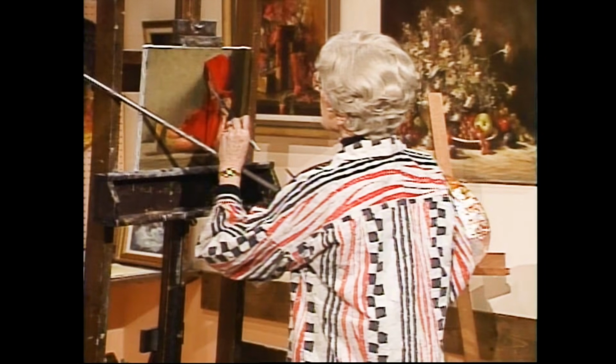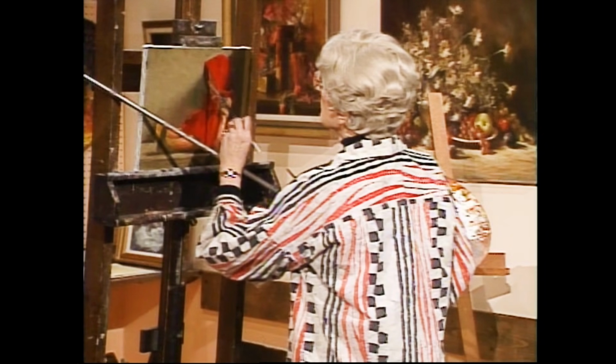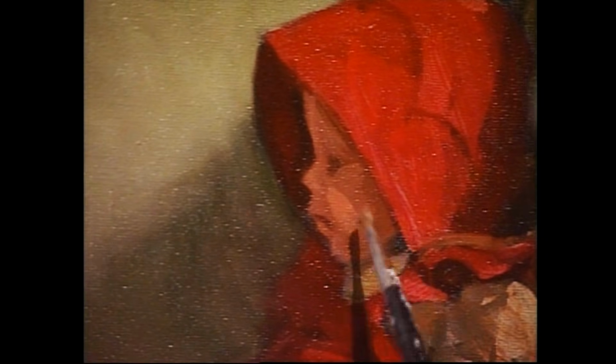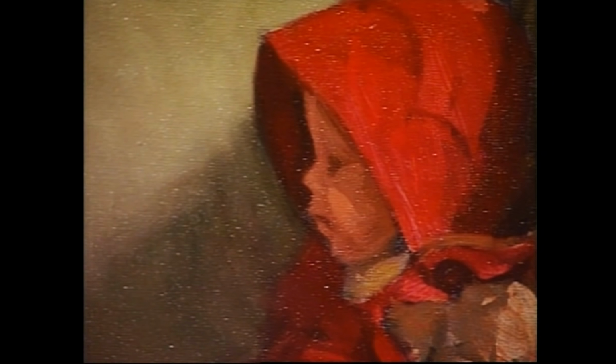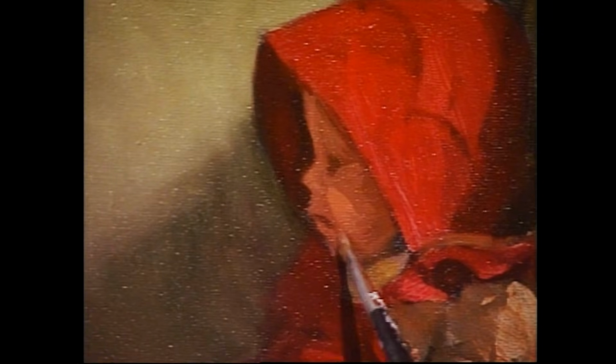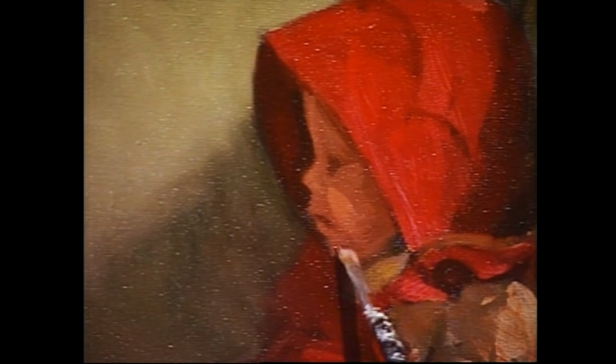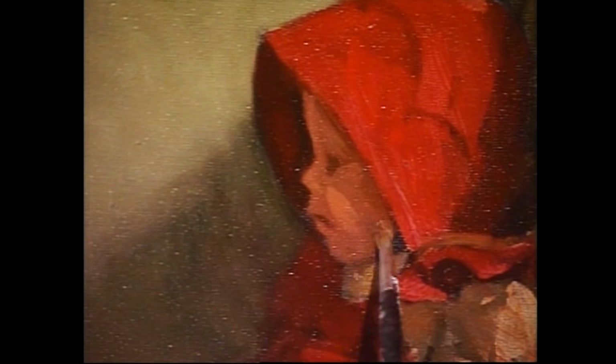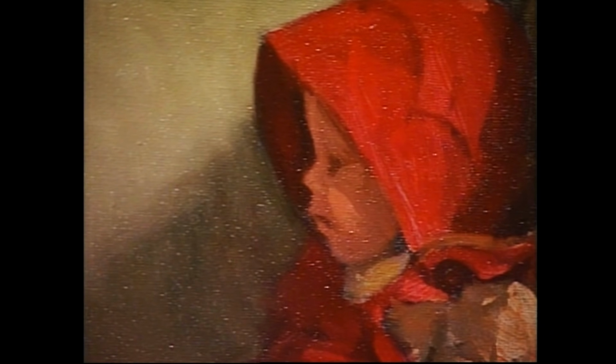Now you know what it's like to get the shape right, to get the likeness. That's getting a little better. Being very careful about the little shapes. And I think I'm going to push her face, her head, her hat back a bit.